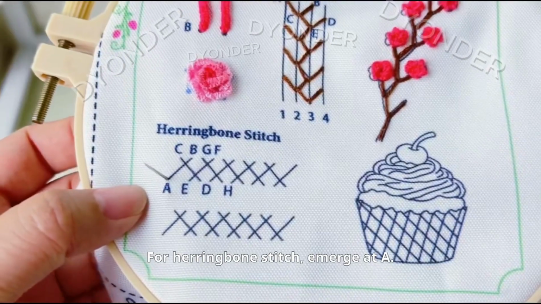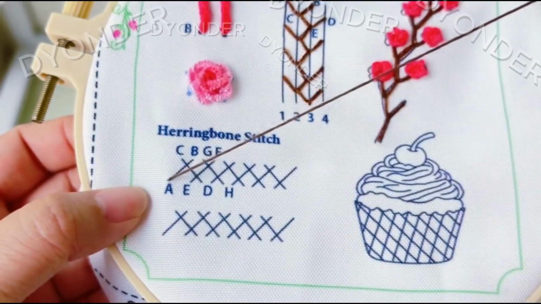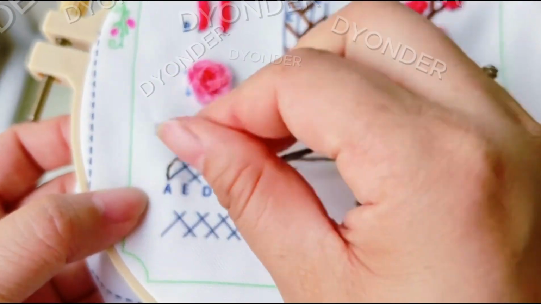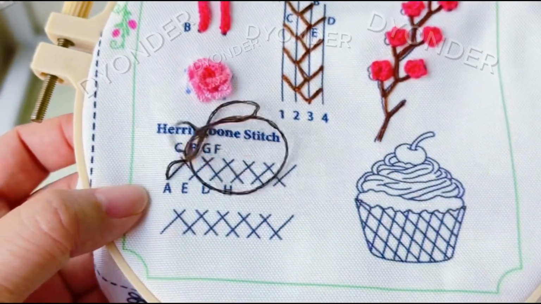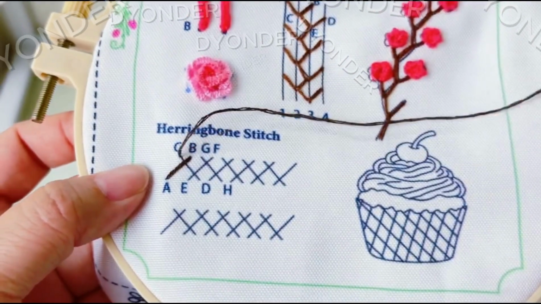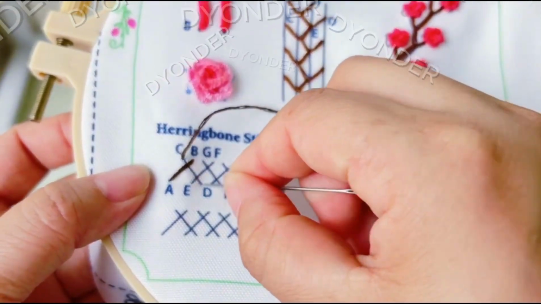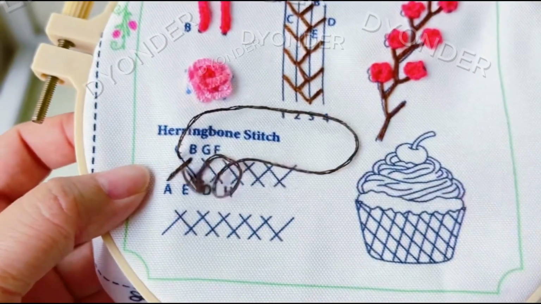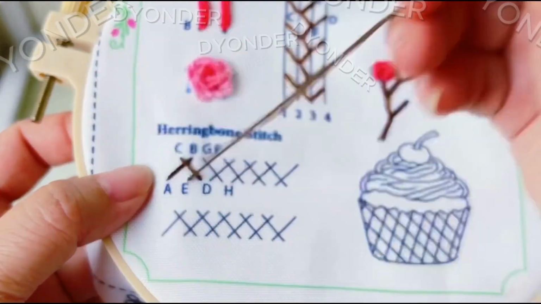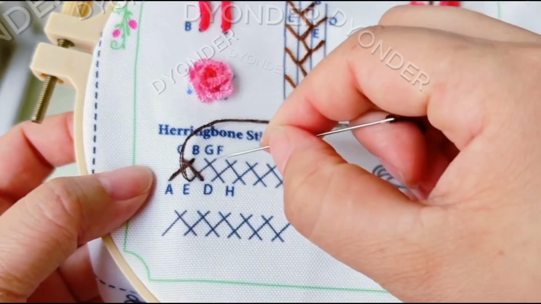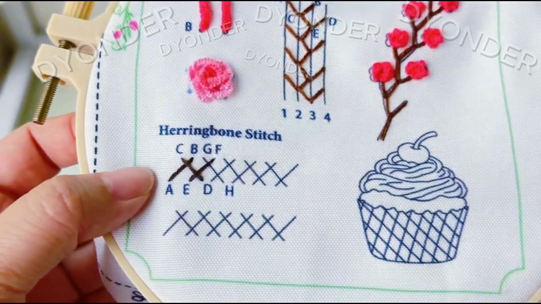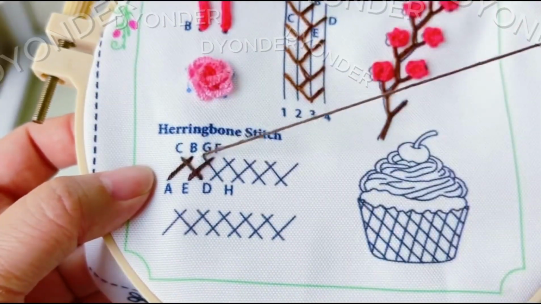For herringbone stitch, emerge at A. Insert at B. Emerge at C. At D, insert. Emerge at E. Insert at F. Emerge at G.